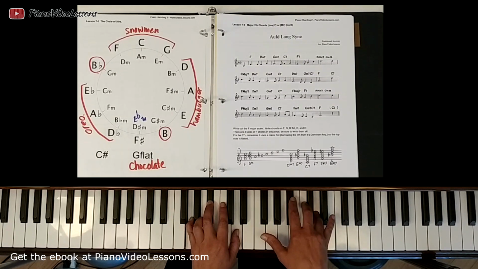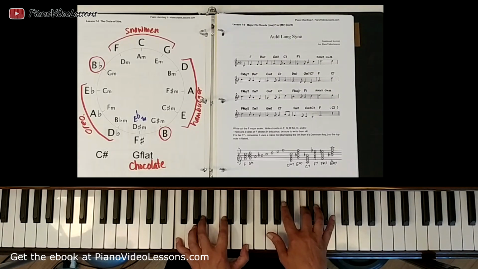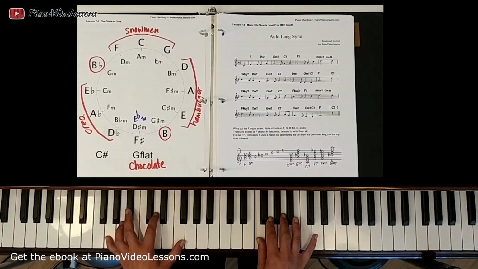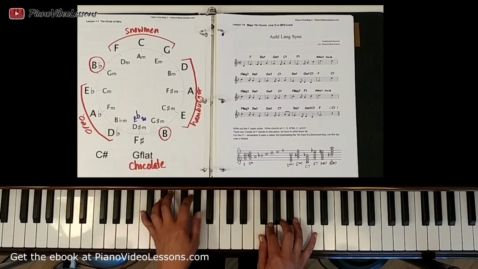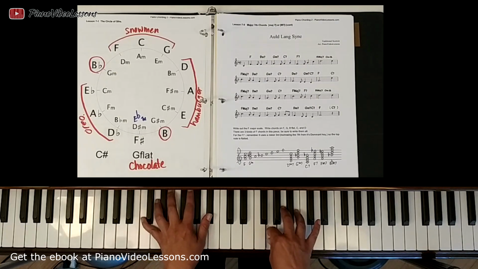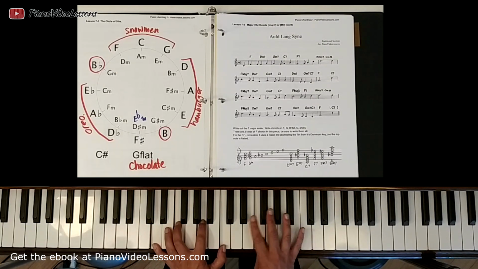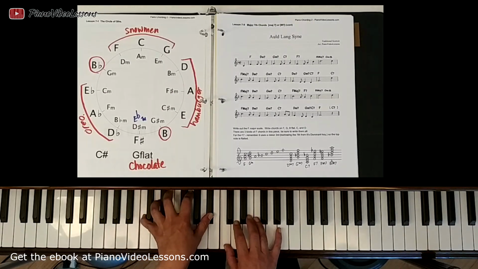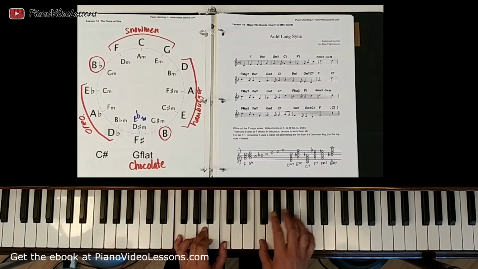Next line, F major 7, D minor 7, G minor 7, C7, D minor 7, G minor 7, a C7, and then F, root position.